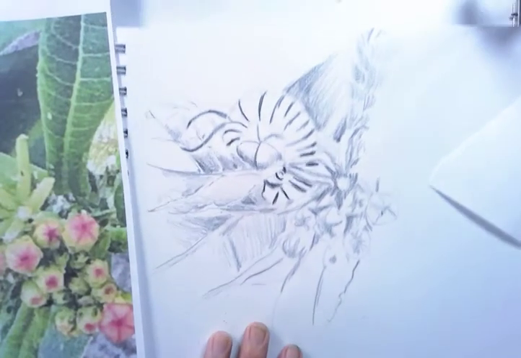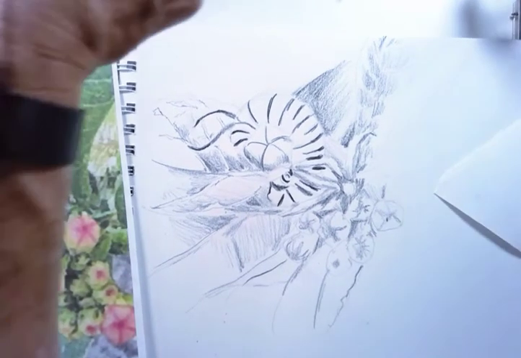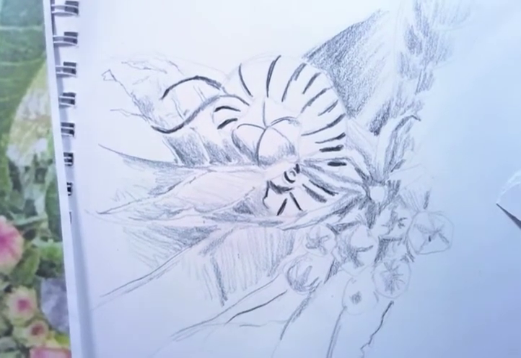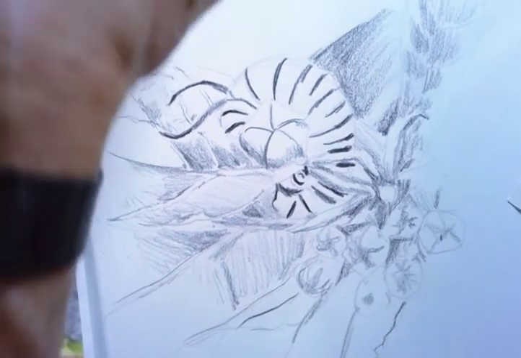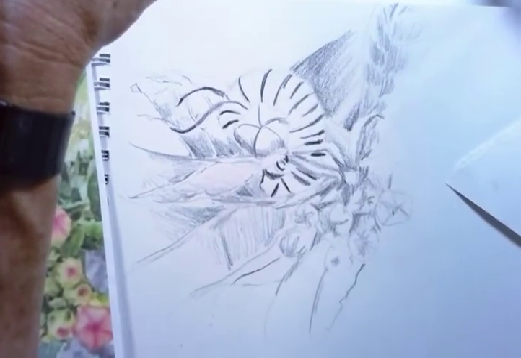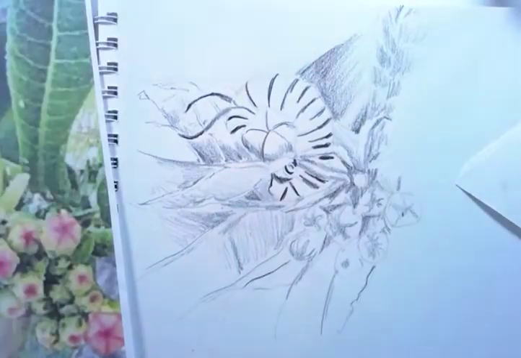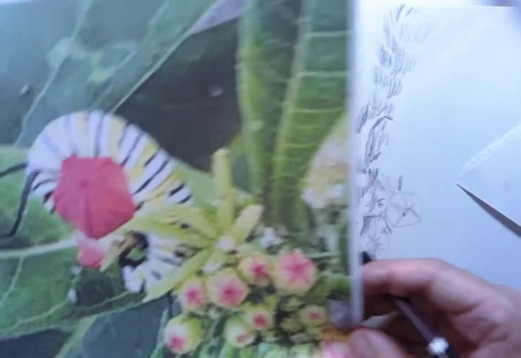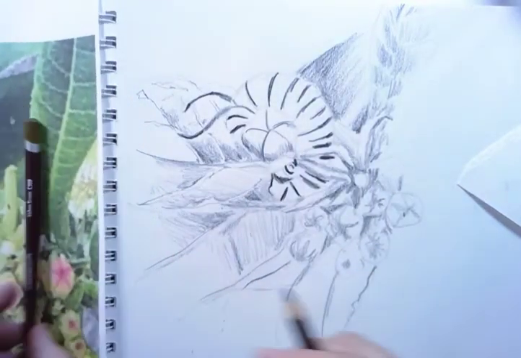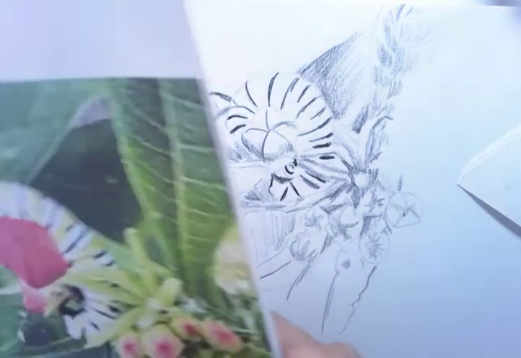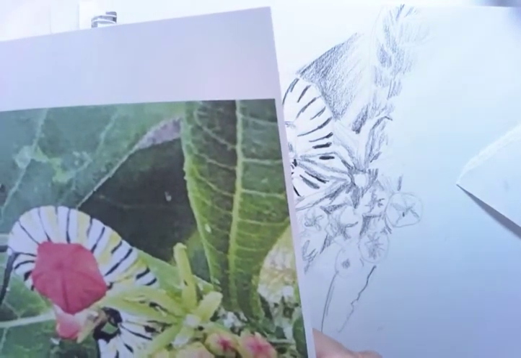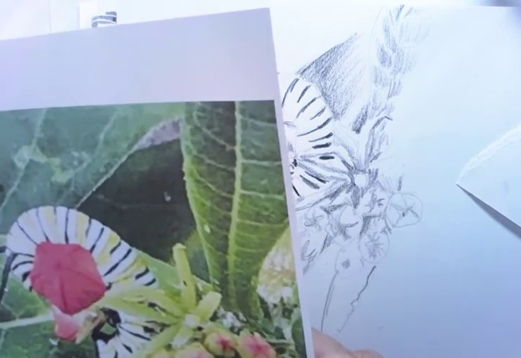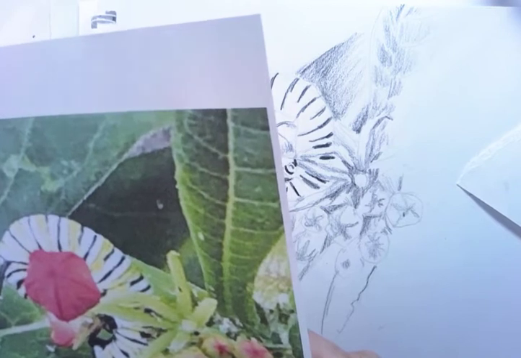Okay, so I've got the basic shading of the caterpillar and the surrounding plants. So now I'm going to add some color to my sketch. Just a little bit of delicate color. And color pencil can smear too, so I would keep using that piece of paper to protect your hand.